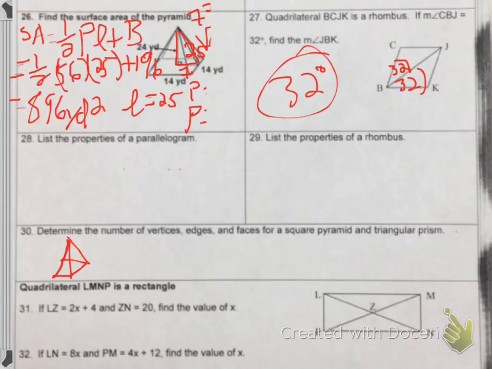If you count the vertices, it'd be 1, 2, 3, 4, 5, so 5 vertices. Next, faces. Faces are flat surfaces. So you've got 4 triangles and the flat surface on the bottom, so that would give you 5 faces.